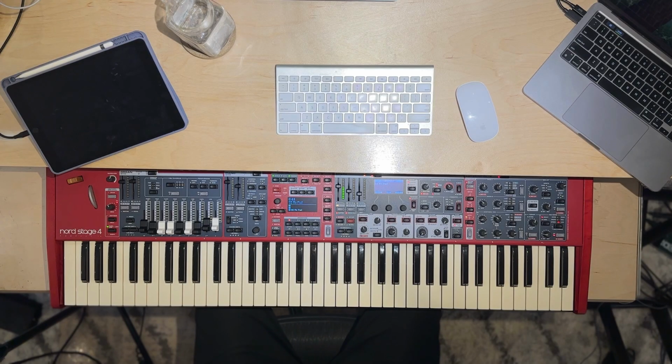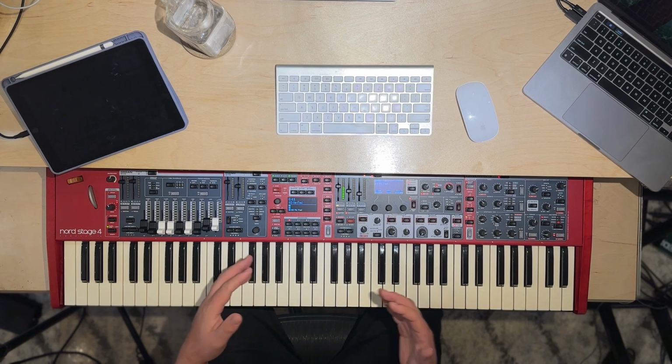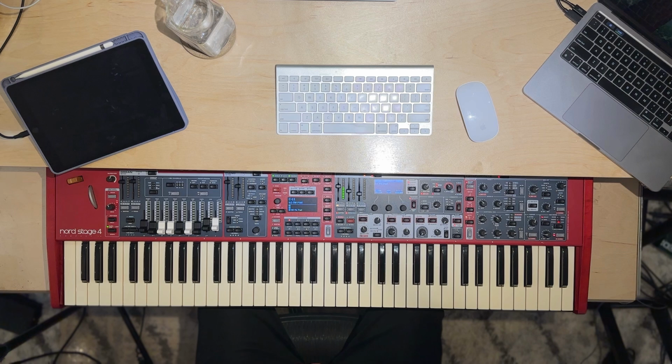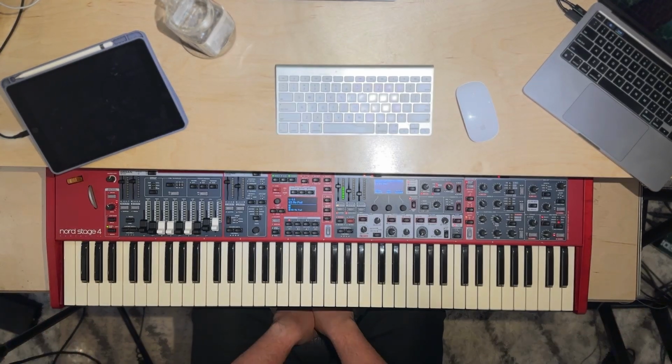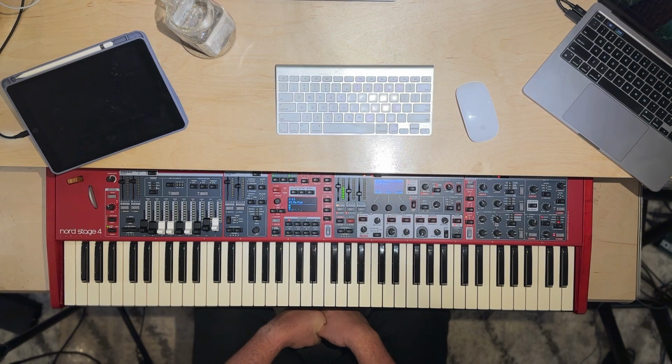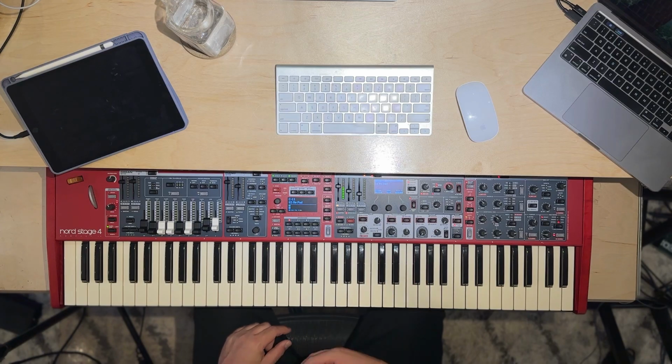Okay, so I'm going to jump right into it here. The Grains Synth, like we talked about, is a collection of samples of granular synthesis patches. So obviously the Nord Stage 4 cannot do granular synthesis, so this is as close as you're going to get, at least for the time being. Maybe Nord will add that a little bit later.